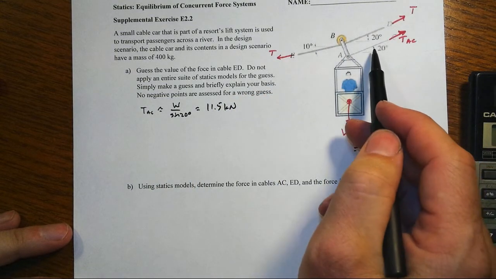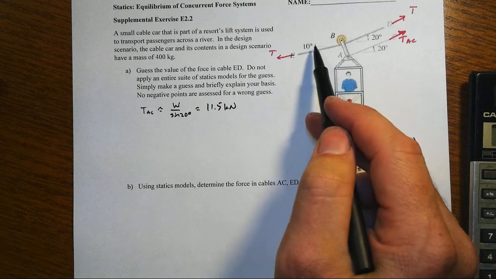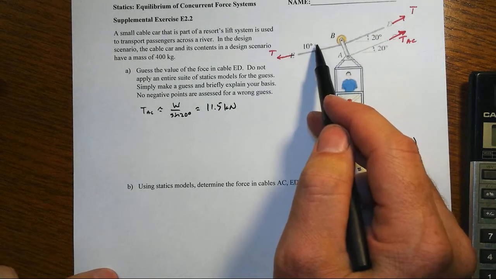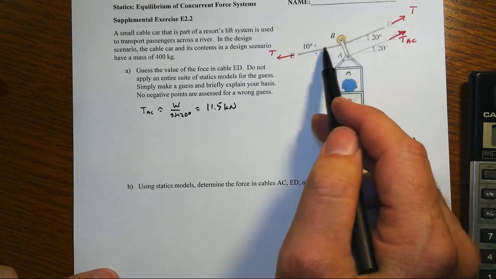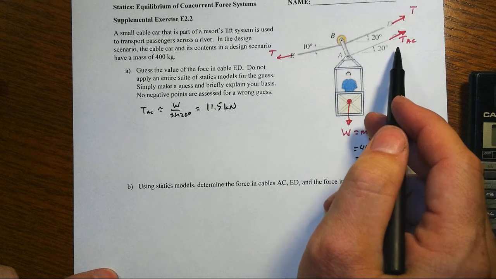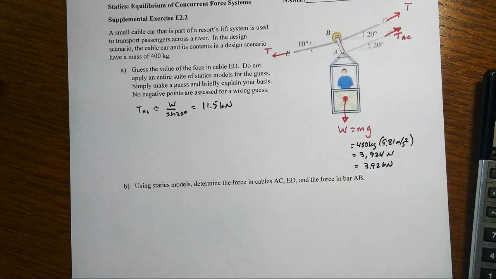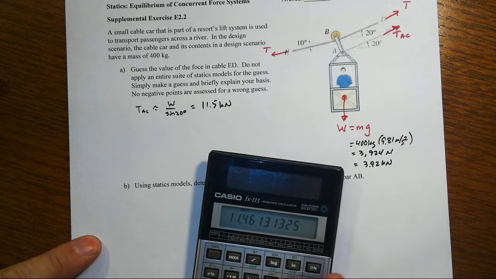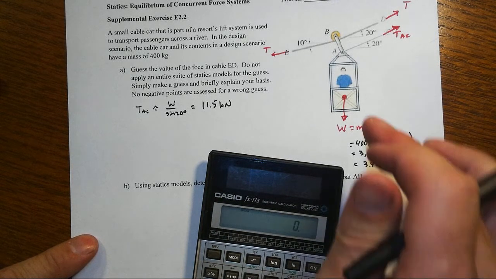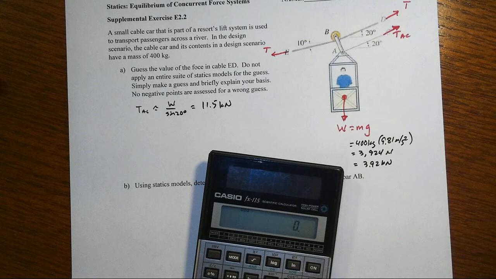Now I go back and say the difference in the two x components of the T has to balance this big old x component that we've got here, which is going to be 11.5 times cosine of 20. And, wow, that's about 10.7-ish, 10.8, about 11. All in here in this T, that gets kind of confusing.